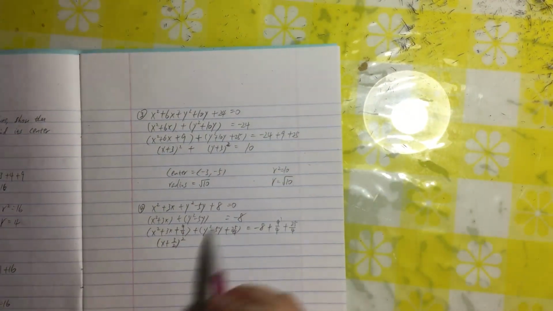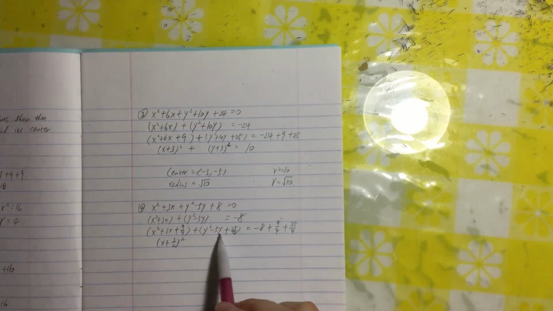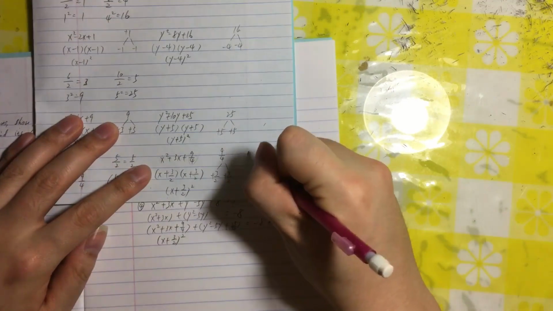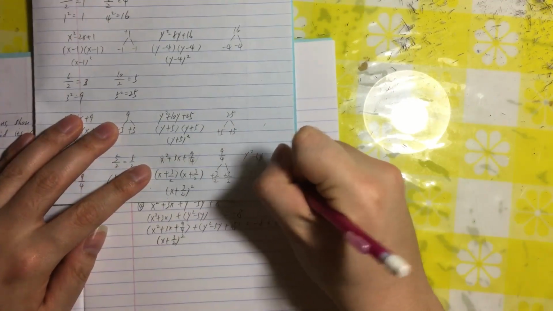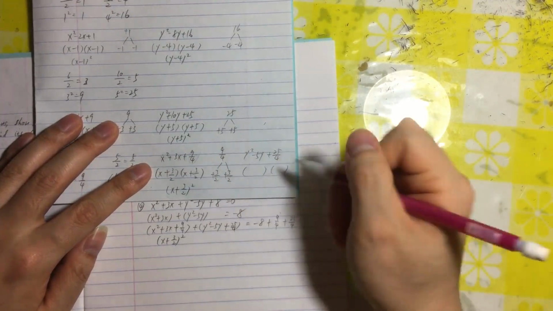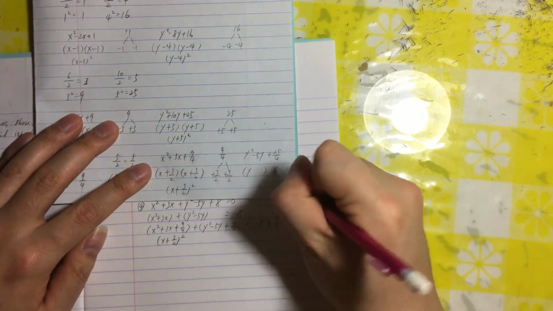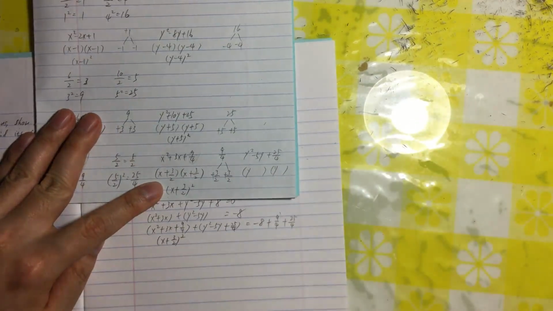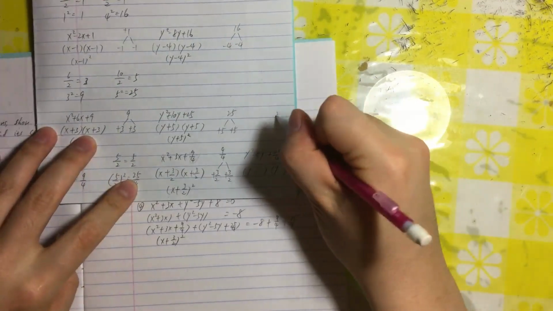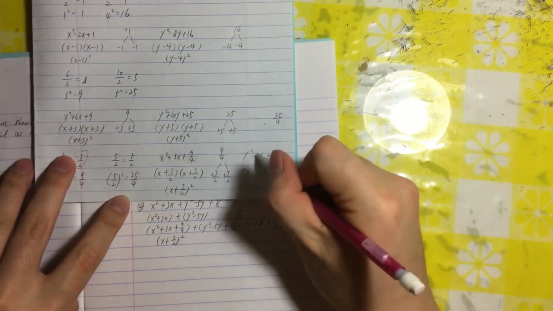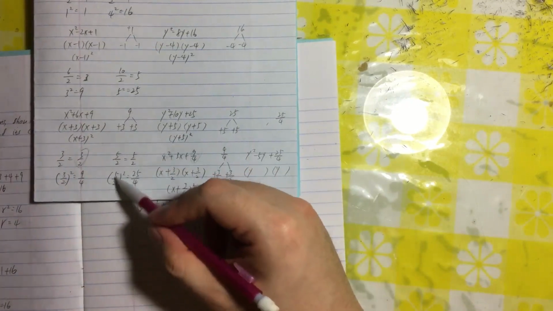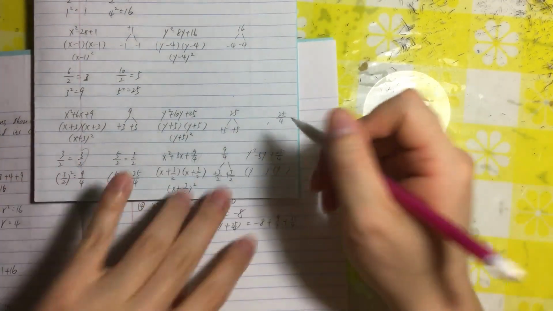Next, factor the second parenthesis, y squared minus 5y plus 25 over 4. Do the same thing, draw two parentheses and put y in each parenthesis. Then we try to find two numbers that when we multiply, we get 25 over 4, and when we add, we get negative 5. 25 over 4 is obtained from 5 over 2 squared, so we can use 5 over 2.